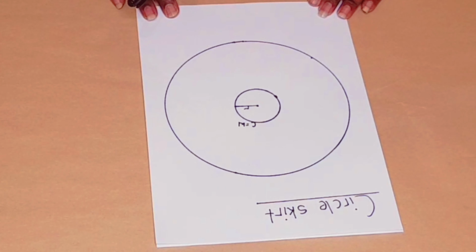Hi, it's Future. I'm going to be showing you how to draft circle skirt patterns. So we'll be drafting a full circle skirt pattern, half circle skirt pattern, 3/4 circle skirt pattern, and a quarter circle skirt pattern.